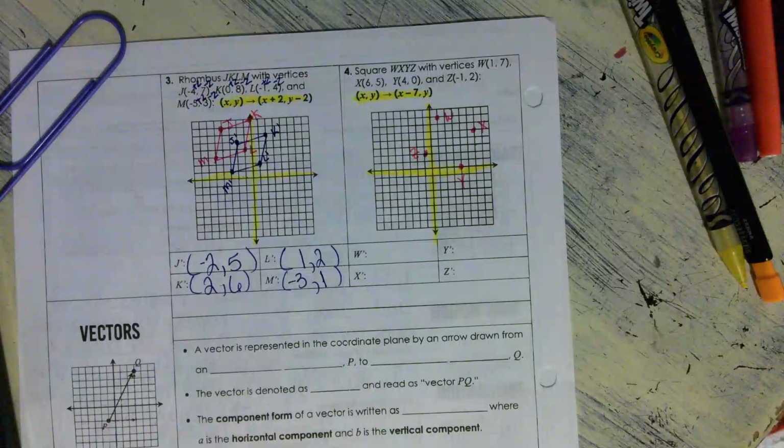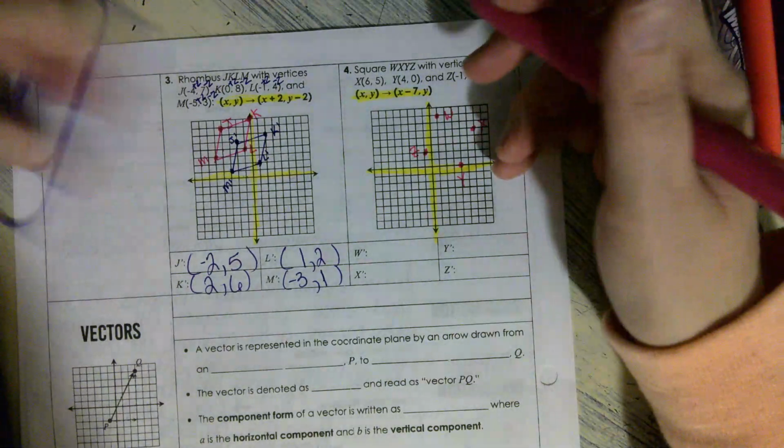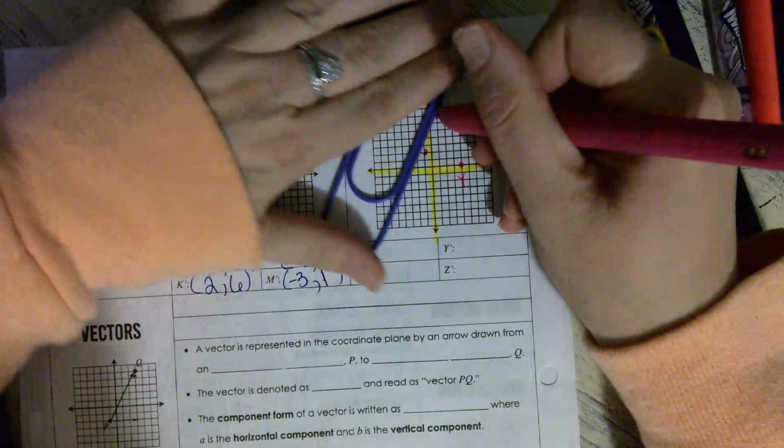So there's my pre-image. It looks like a big square here. It doesn't have to be perfect, but it needs to be as close to perfect as we can do.